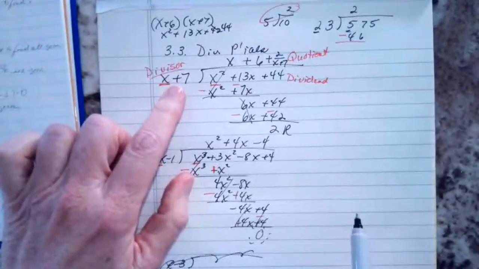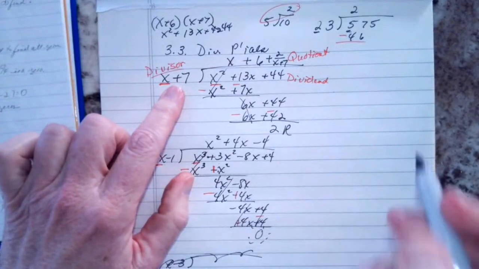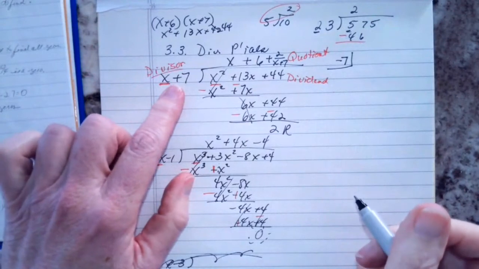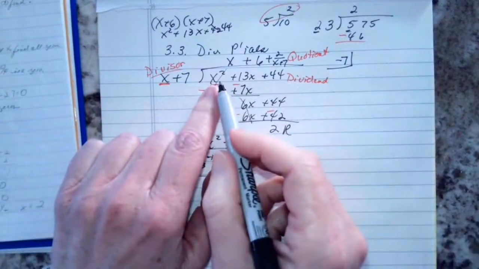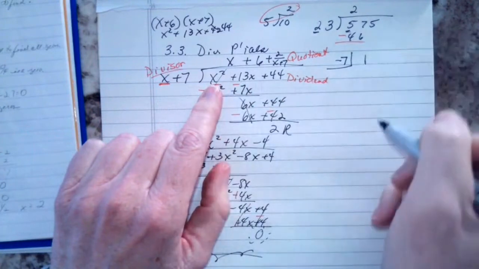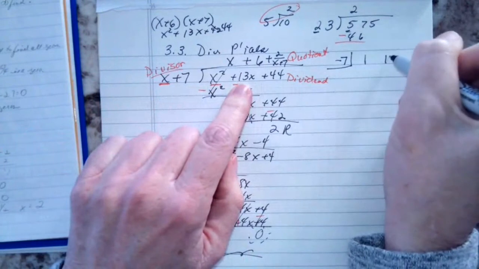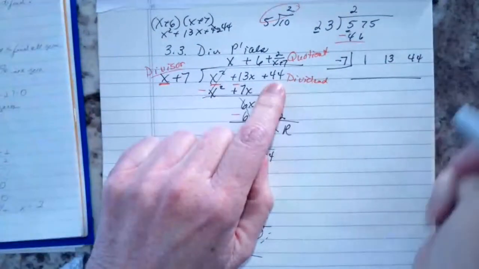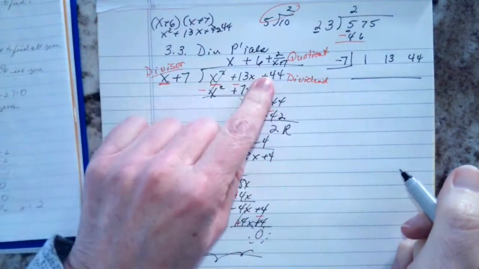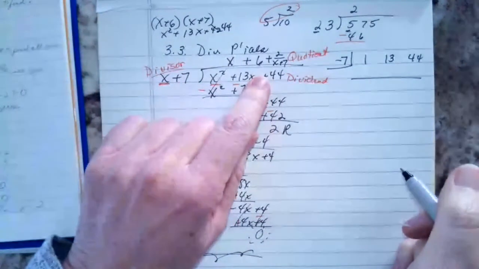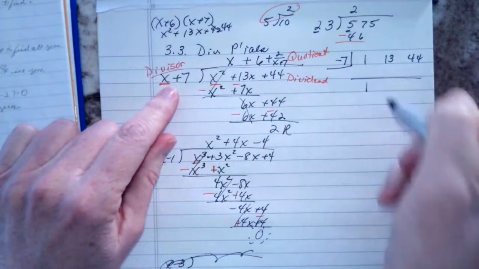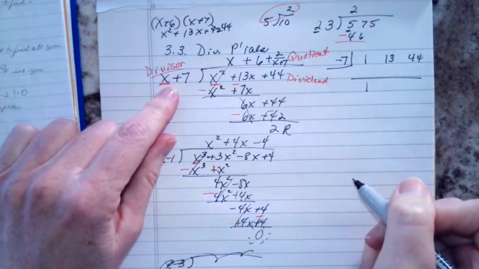So this is what we're dividing by. You know that's a liar. So I'm going to put a negative 7 right here and block him off. And then I'm going to put the dividend numbers. That's an x squared, x, and a number. I'm going to grab their front numbers. That's a 1. That's a 13. And that's a 44. And then I'm going to draw a line. So you're just taking the coefficients of each of the terms of the dividend and using this guy, telling the truth, negative 7. Drop a 1 down.